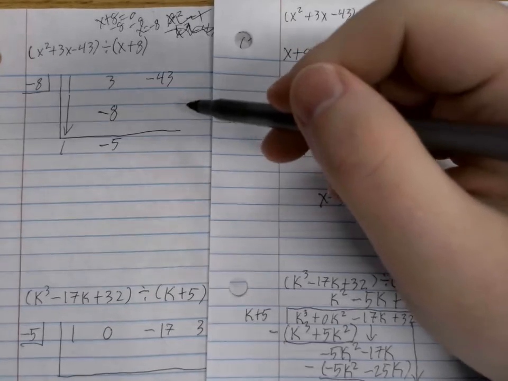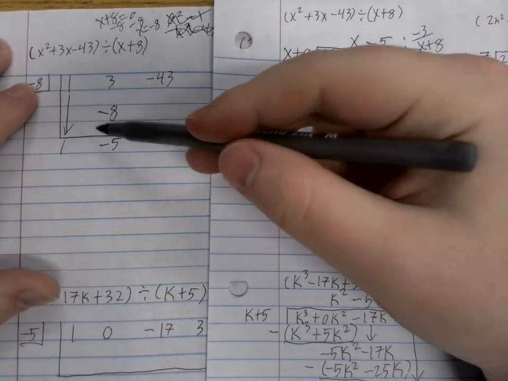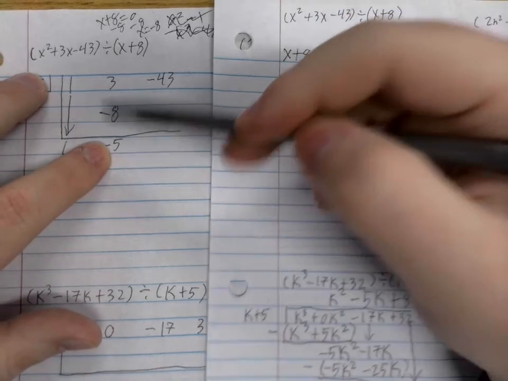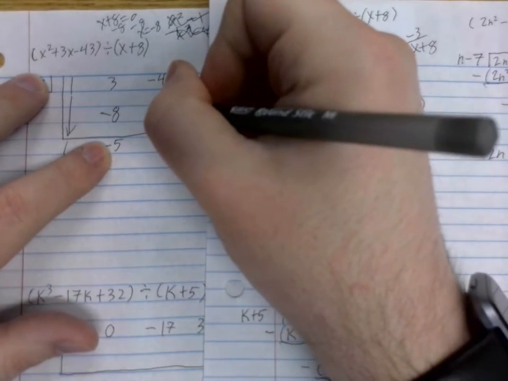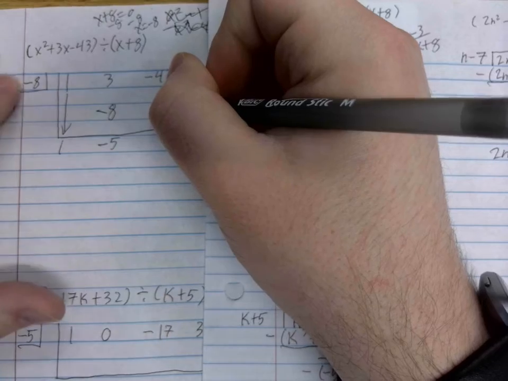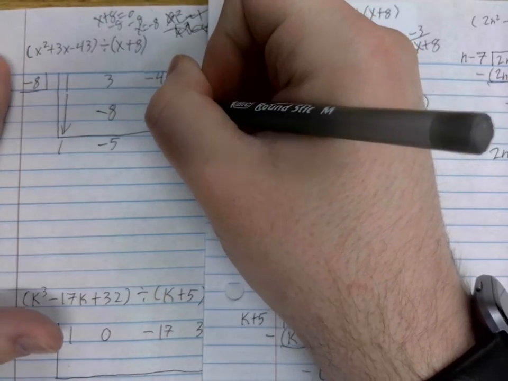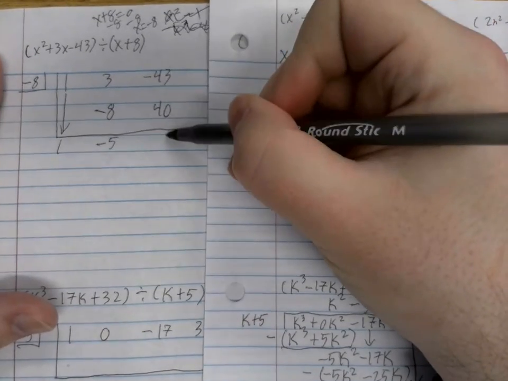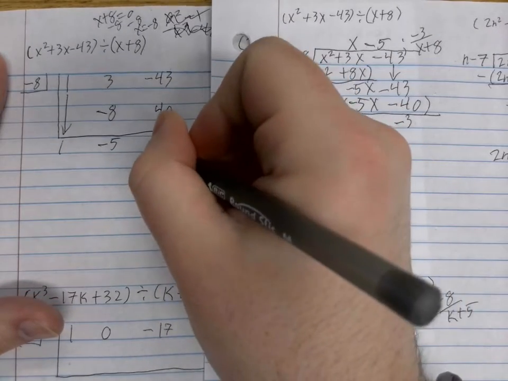Then, same thing as last time. Now I'm going to take negative 8 and multiply it by negative 5, and that's going to go here. So negative 8 times negative 5 gives me positive 40. Add this column, gives me negative 3.